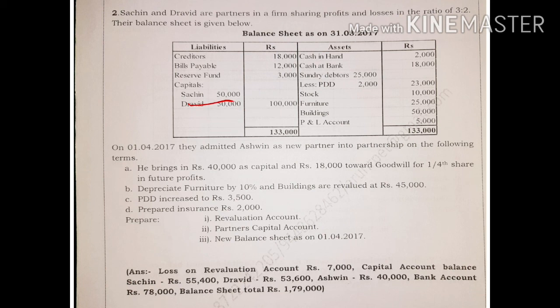So these are the liability side items. Next, assets. Cash in hand 2,000 and cash at bank 18,000. Cash in hand 2,000 and cash at bank 18,000. So some adjustments we have to make for these items. That means if any amount is received by the firm, we have to add it to cash in hand or cash at bank, or if any amount is paid we have to deduct from this.